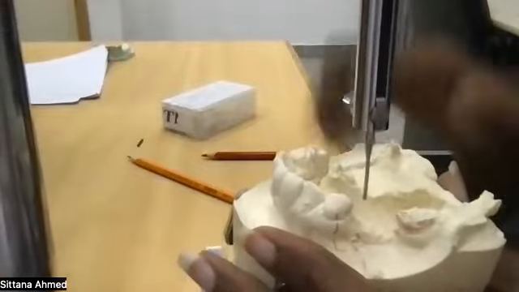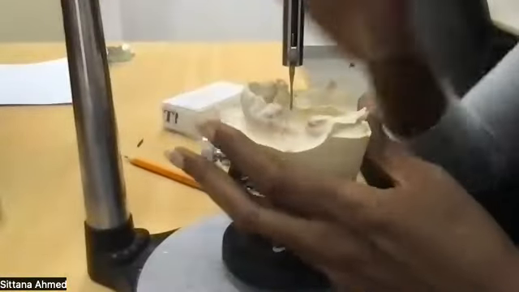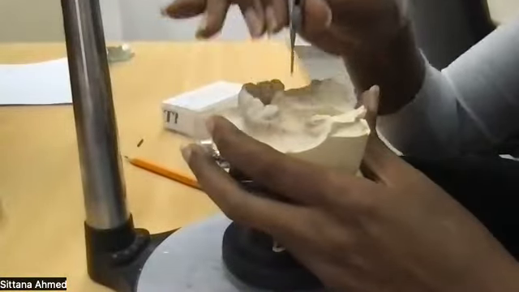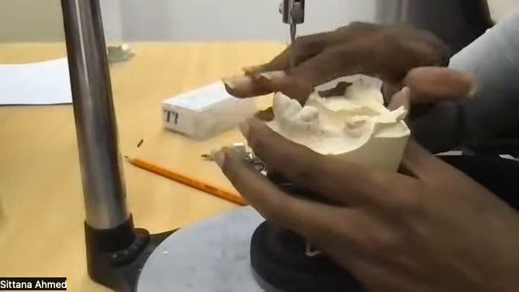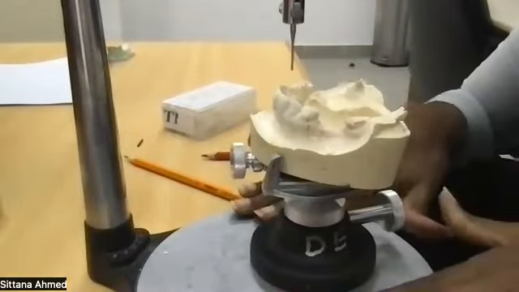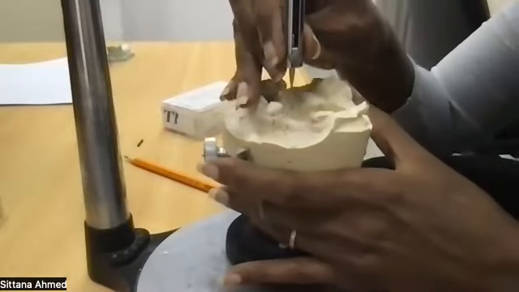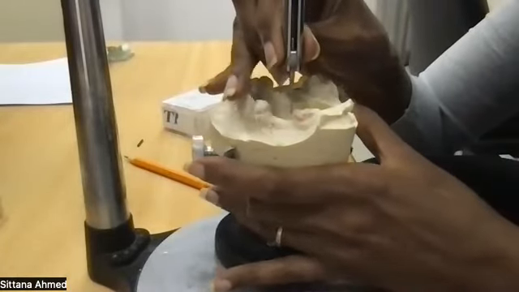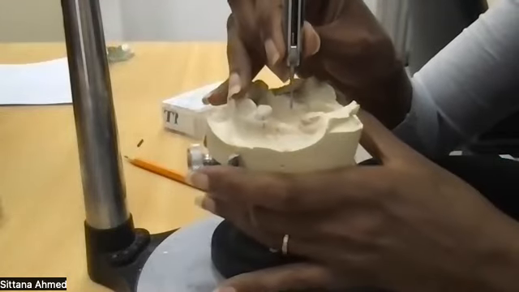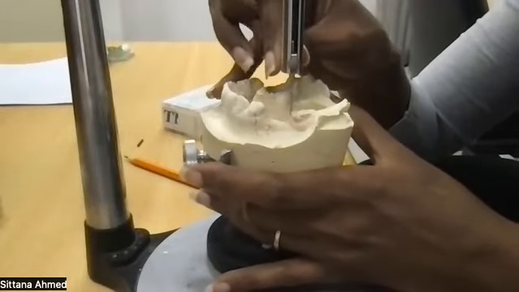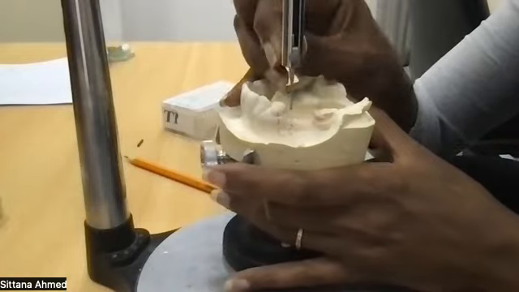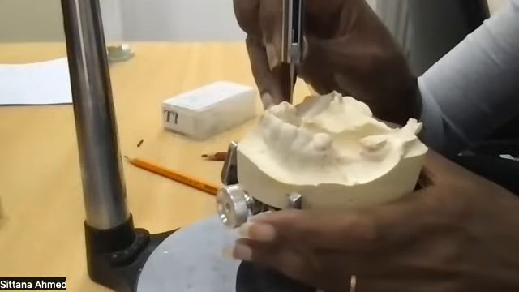So again, 0 tilt is how you start surveying, which is parallel to the surveyor. Then you need to analyze all the proximal surfaces. We notice in this situation that this is a very big undercut, no undercut, small undercut.